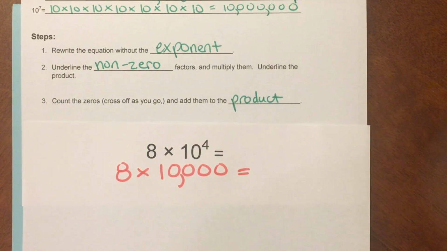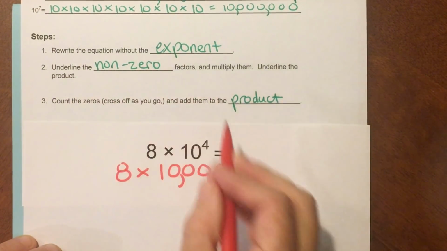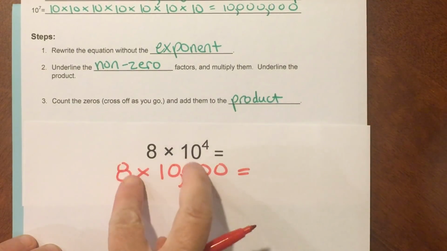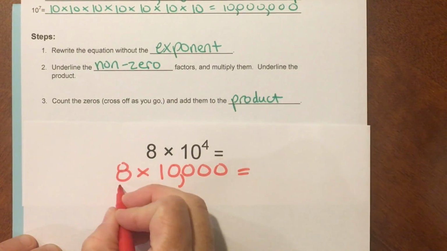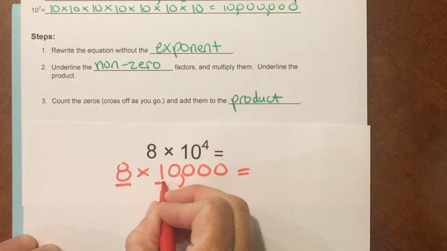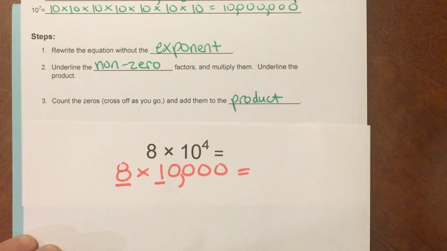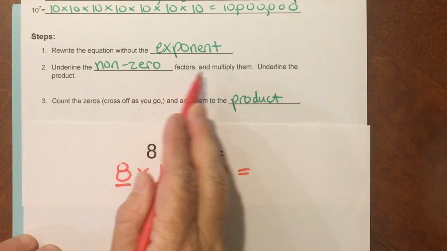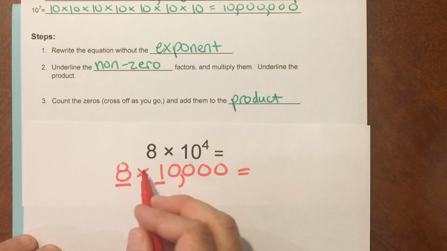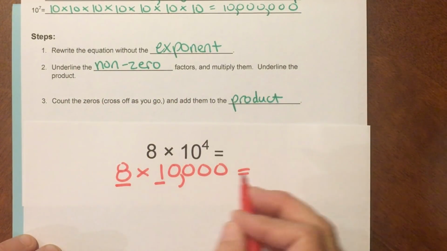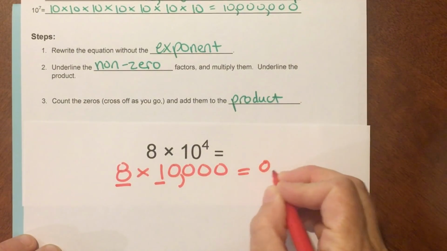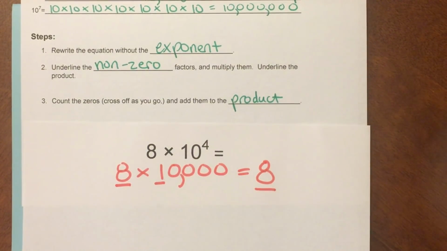So that's what step 1 looks like. Step 2 is I'm going to underline my non-zero factors. So my factors are my numbers I'm multiplying. Well, that's not a 0. That's not a 0. Those are all zeros, so I'm not going to underline them. So I underlined my non-zero factors. Now I'm going to multiply them. 8 times 1. And then I'm going to underline the answer.